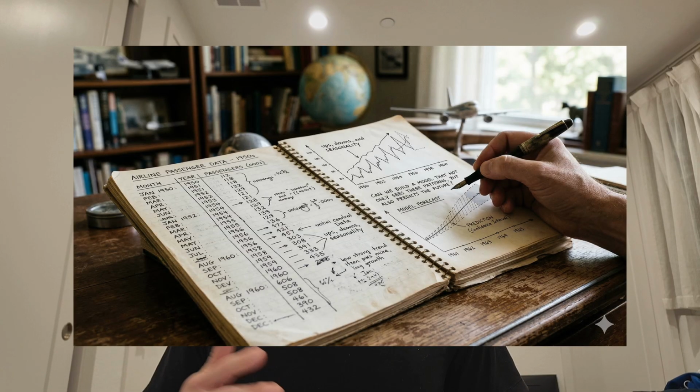Imagine you are handed a notebook filled with decades of airline passengers' numbers, ups, downs, seasonality, and all the unpredictability of real life. You wonder, can we build a model that not only sees these patterns, but also predicts the future? Hey everyone, my name is Alexei, and today I will walk you through a hands-on exploration of Chronos, a modern framework for time series forecasting.